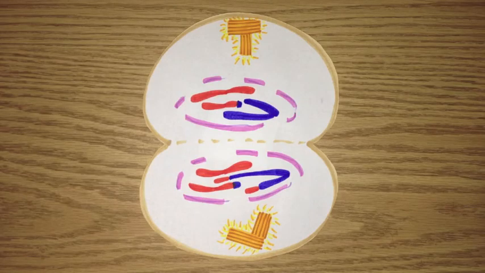Telophase 2 and cytokinesis. Nuclei form and chromosomes begin to decondense. Cytokinesis is occurring. The end product of both stages of meiosis is 4 genetically distinct daughter cells, each with half the chromosome number of the parent cell.